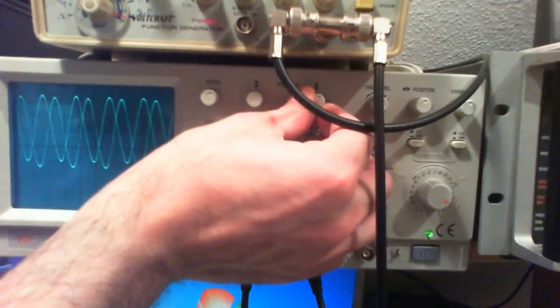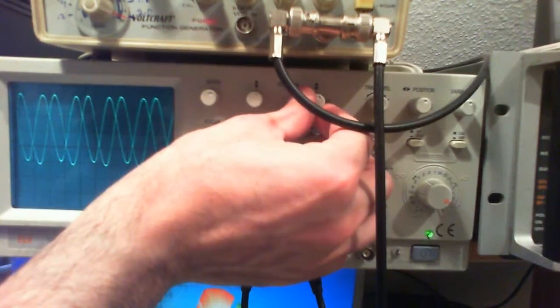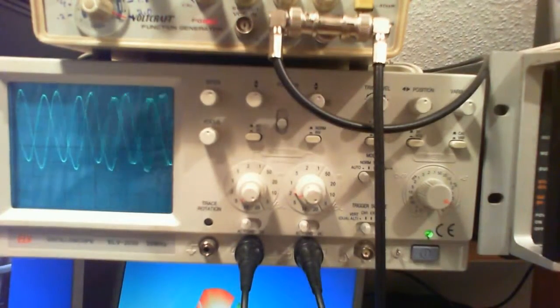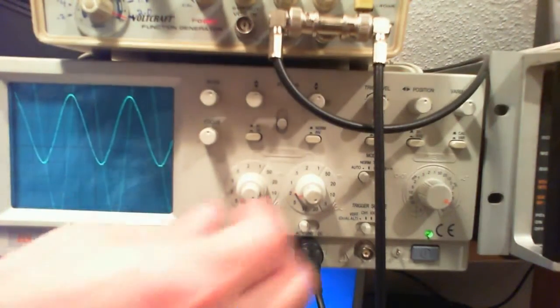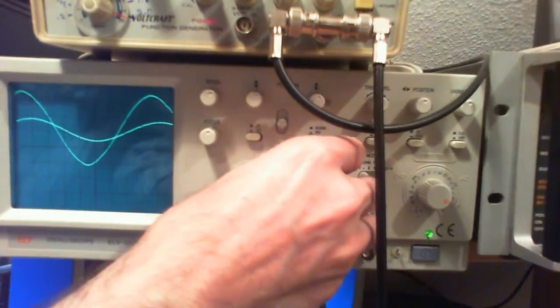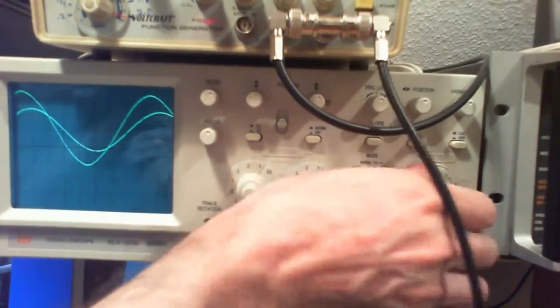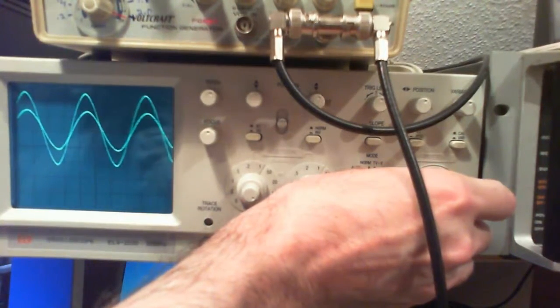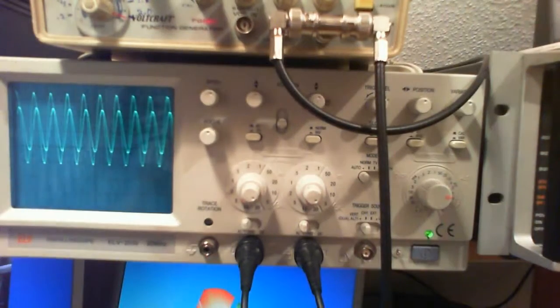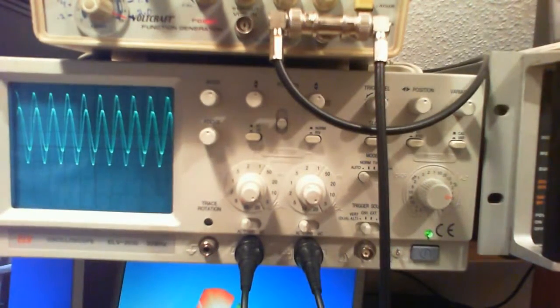This is my input, this is my output, and this is my phase angle. Okay, so if I decrease the frequency, I think the phase angle is decreasing. So that's basically your phase angle.